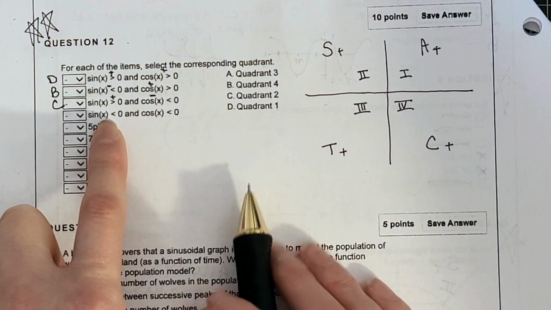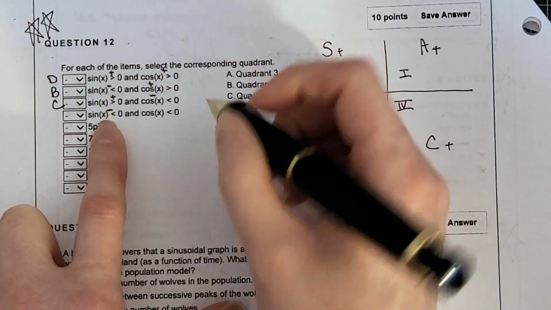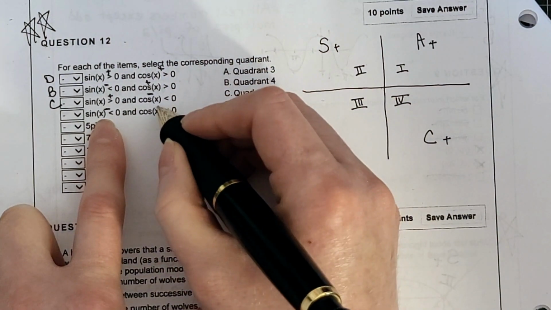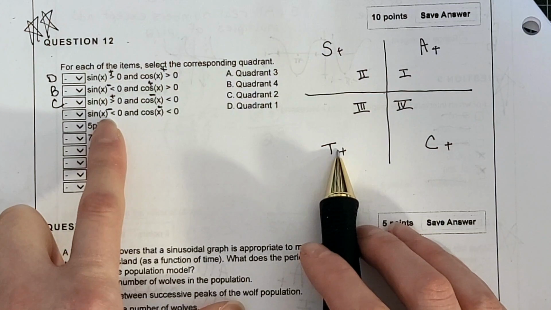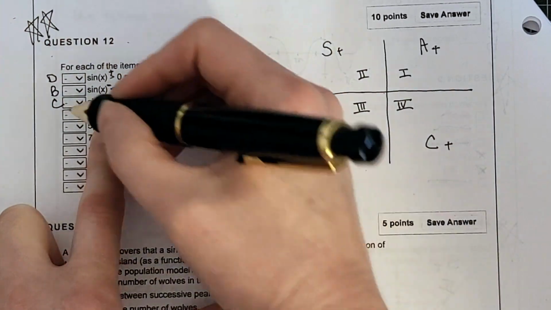Sine is less than 0, so sine is negative, and cos is negative, which means tan would have to be the one positive. So that would be quadrant 3, so that would be A.